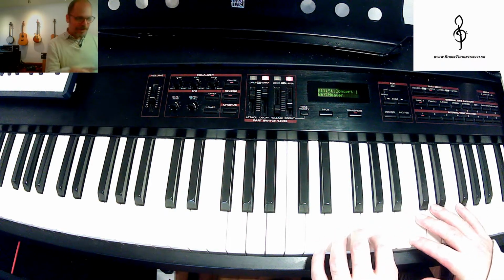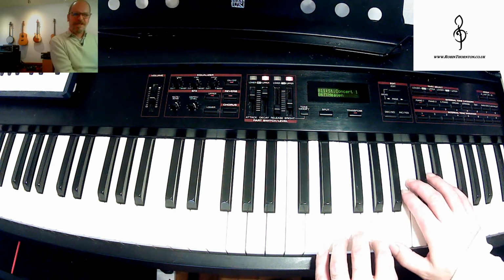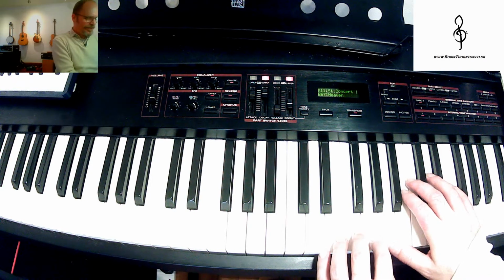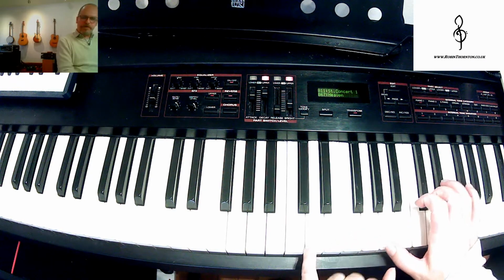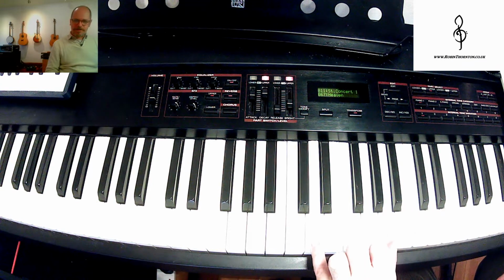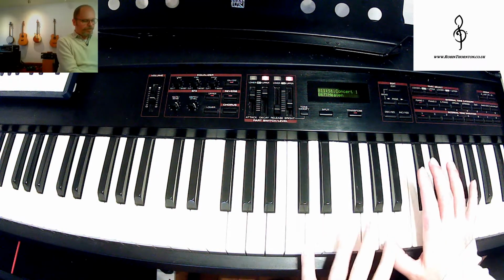If you don't know what I'm talking about, come along for lessons. If you do know what you're talking about, stick them down in the comments and interact with the video that way. Here, rather than using one-handed power chords like this, I could actually use two hands here.